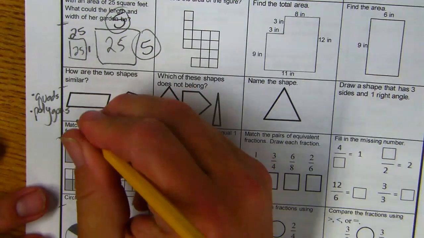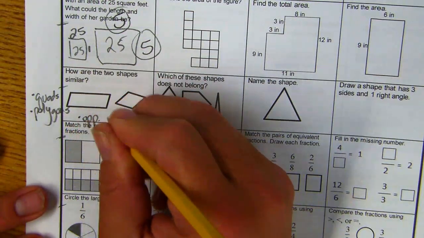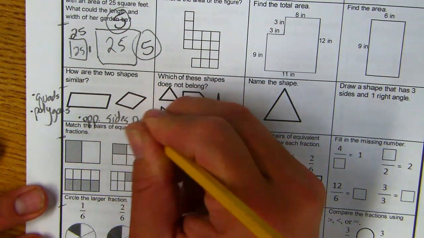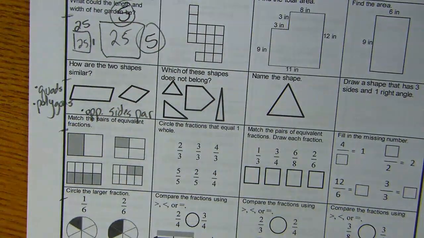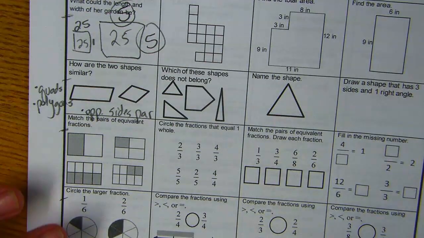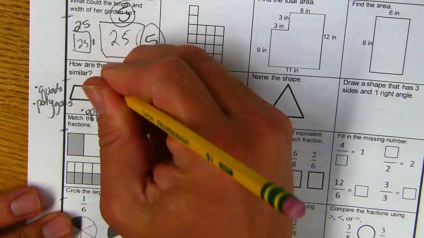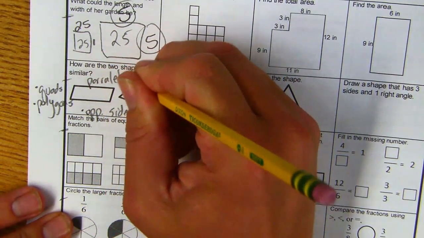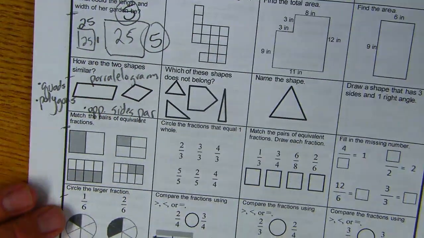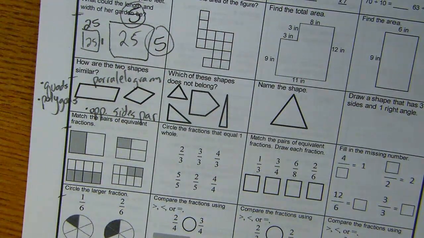You have opposite sides parallel. Are they both? Oh, they look like they're both parallelograms. I did not spell that correctly at all, but oh well.